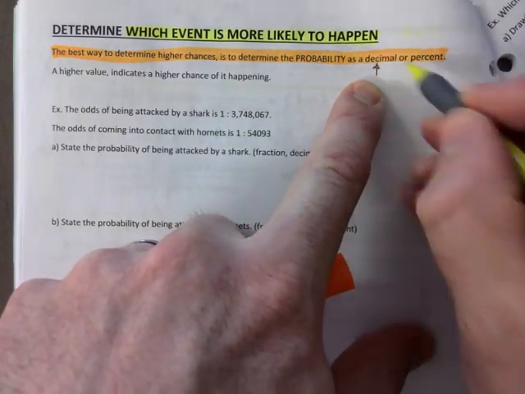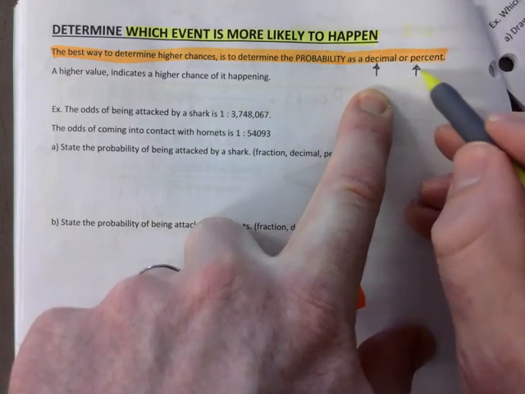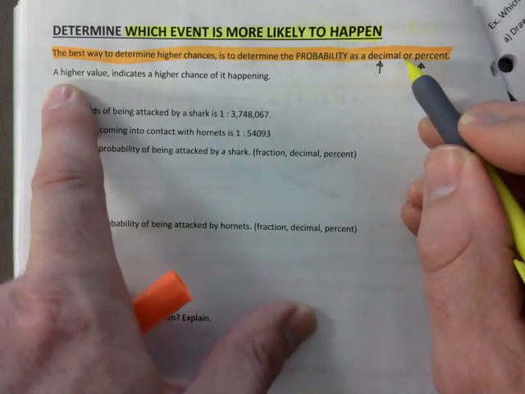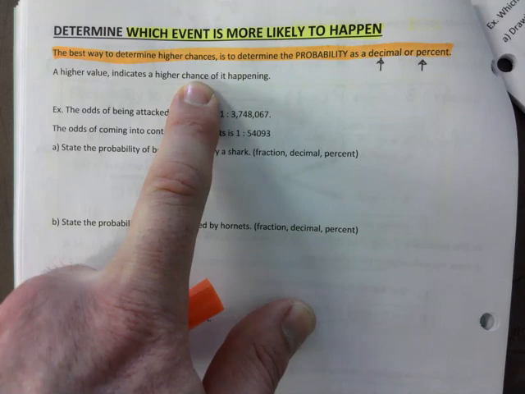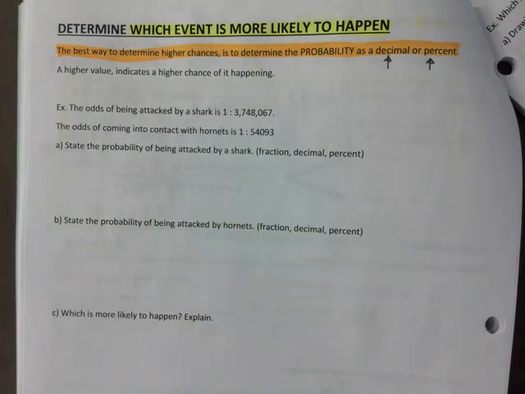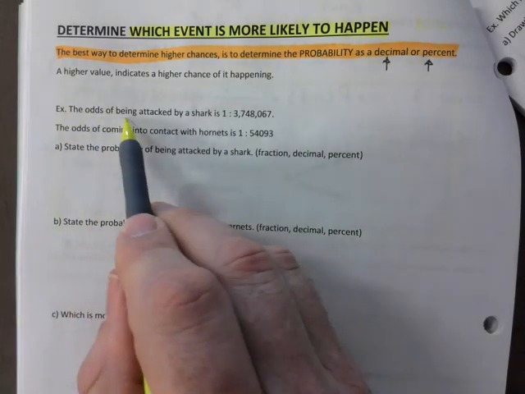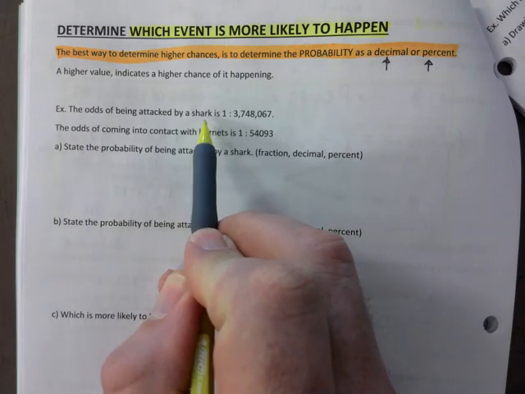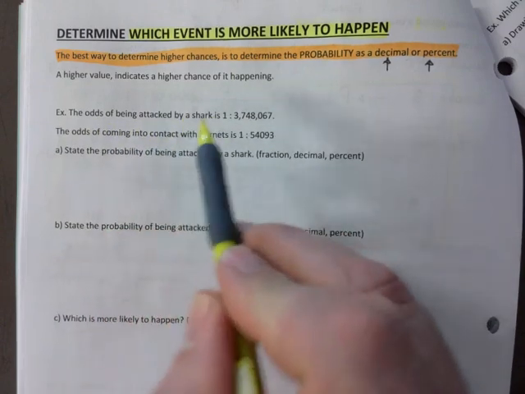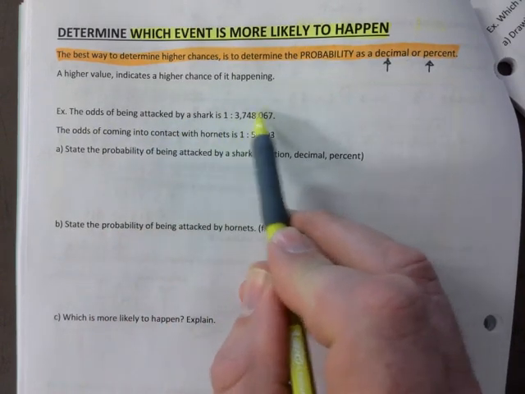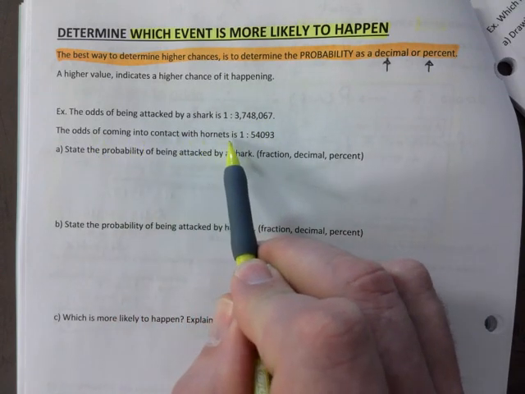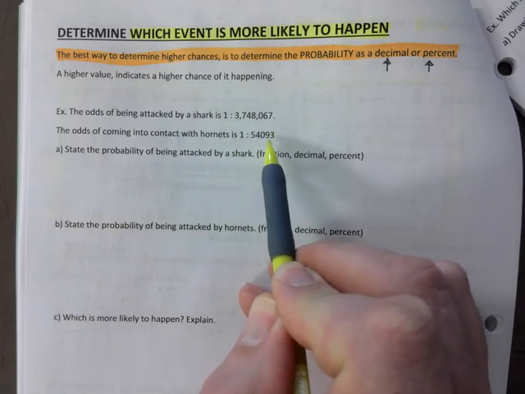So decimal or percent, whichever one you pick is fine, but I would have them in this format. A higher value indicates a higher chance of that happening. So let's give this a try. We bring everything together, okay? The odds of being attacked by a shark, I just Googled this, so if this is wrong, I apologize. The odds of being attacked by a shark would be 1 in 3 something million. The odds of coming into contact with hornets is 1 in 54,000.